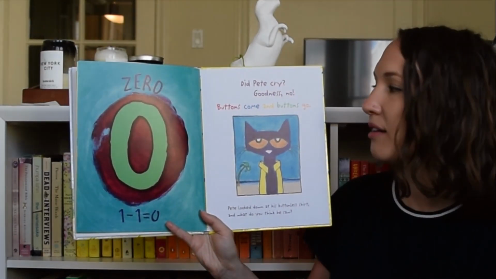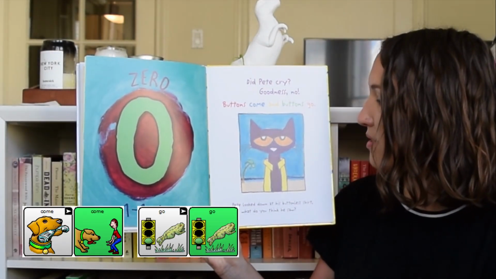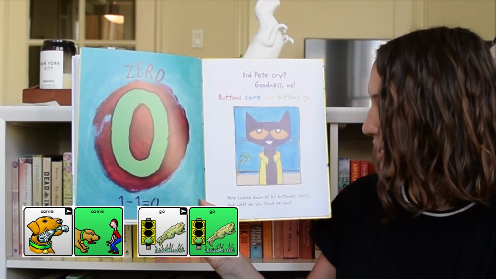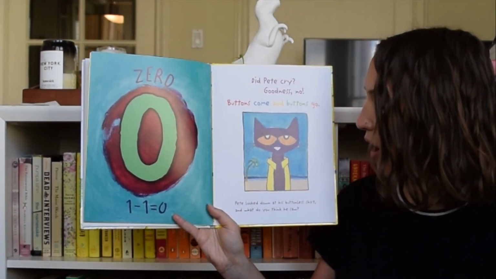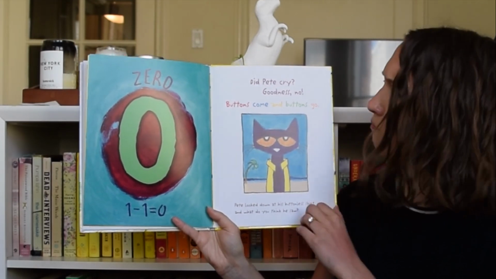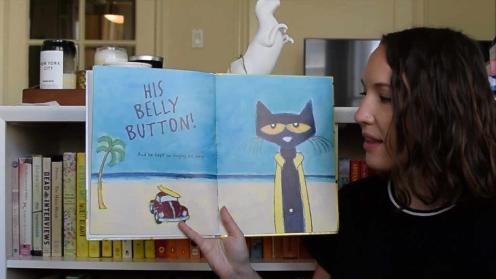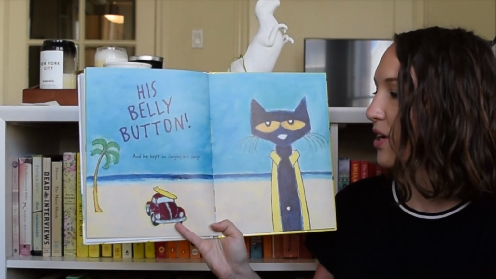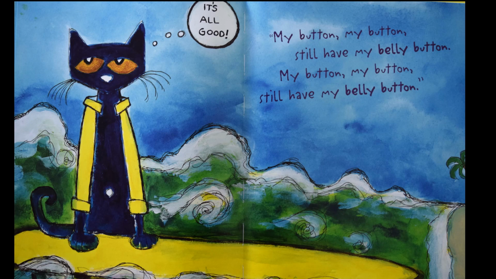Did Pete cry? Goodness, no. Buttons come and buttons go. Pete looked down at his buttonless shirt, and what do you think he saw? His belly button, and he kept on singing his song. My button, still have my belly button.